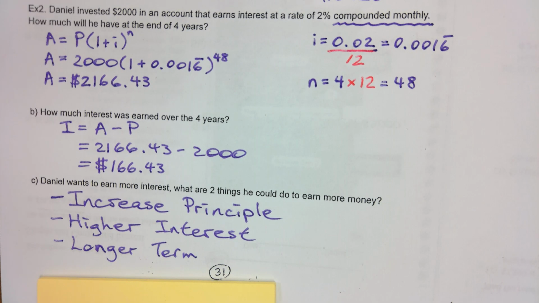Perfect. Good job. So higher interest rate or longer term. Those three factors will help you earn more money. And EQAO loves asking this question: what are ways to increase or decrease, and which way has the bigger effect?